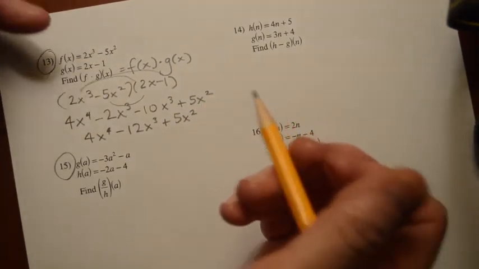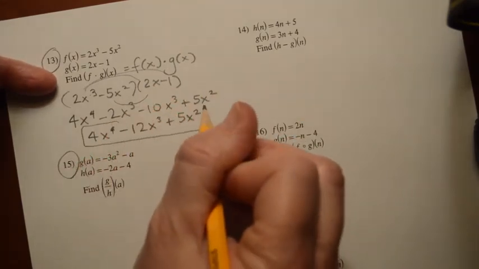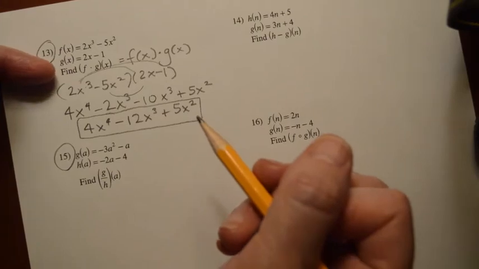And again, no factoring because we just had it factored. We wouldn't want to go back and do what we just had, so we're just going to leave it multiplied out like that.